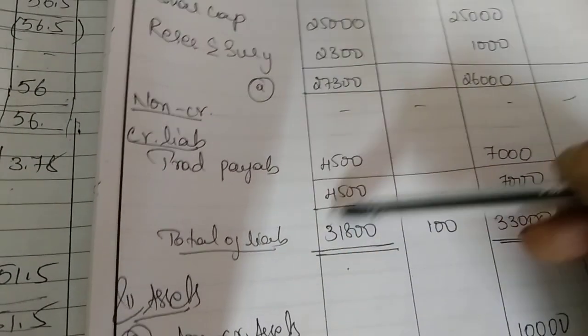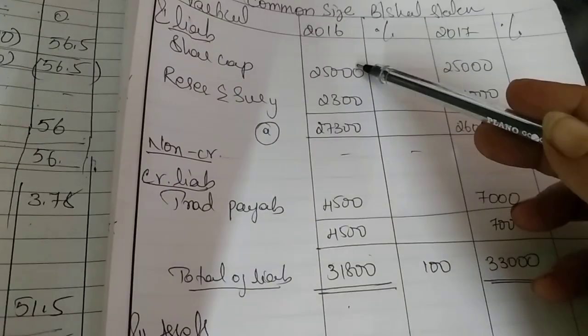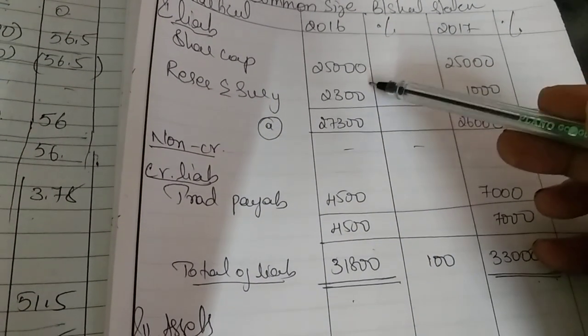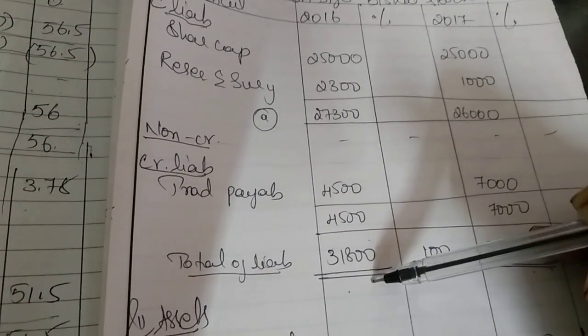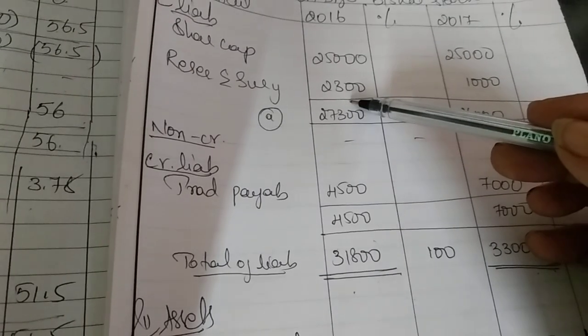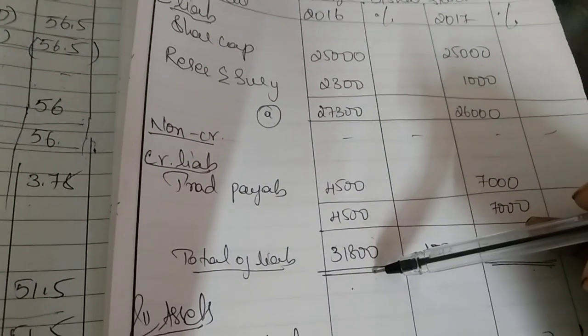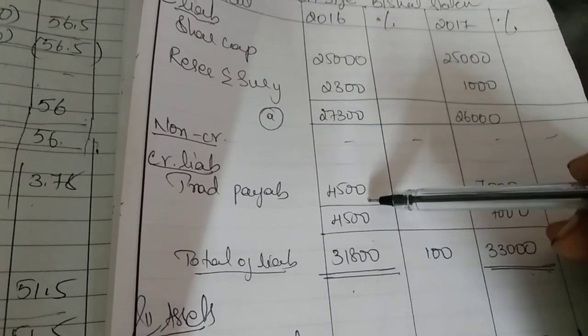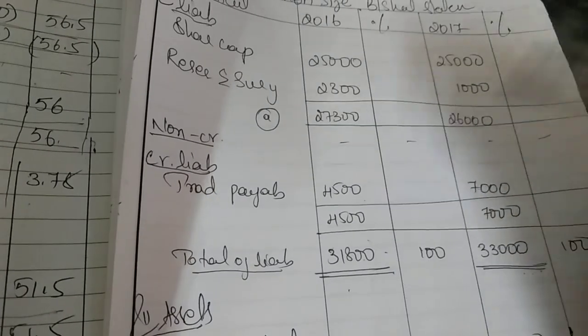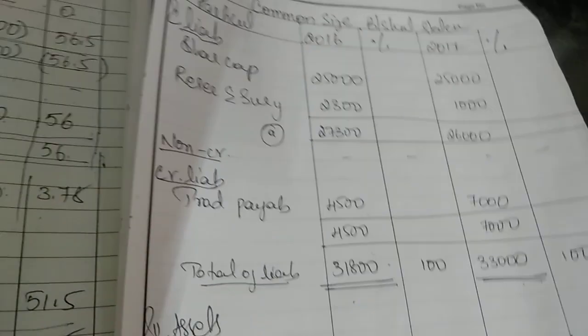I'm taking one particular point as a common, and every amount I just divide with this one. Like 25,000 divided by 31,800 into 100, 2,300 divided by 31,800 into 100, 4,500 divided by 31,800 into 100. That is what we are going to do, and we'll find it out.